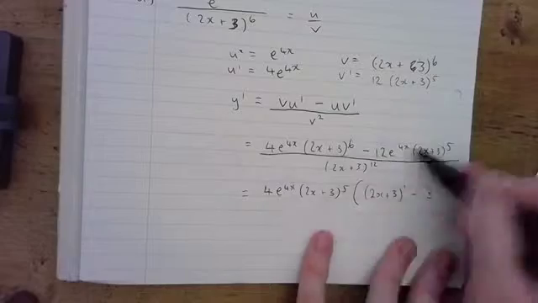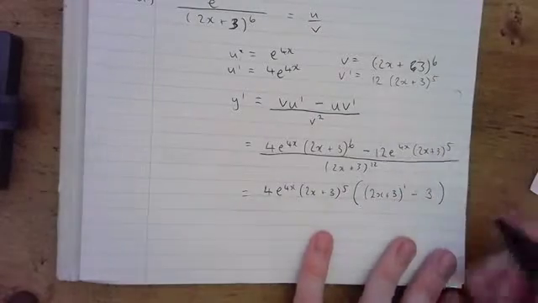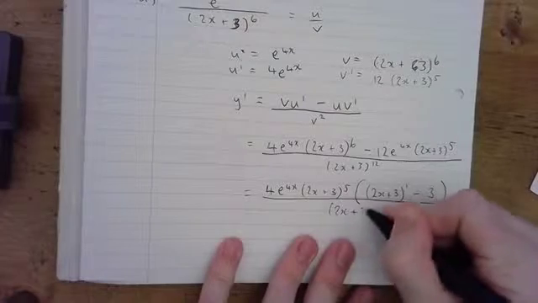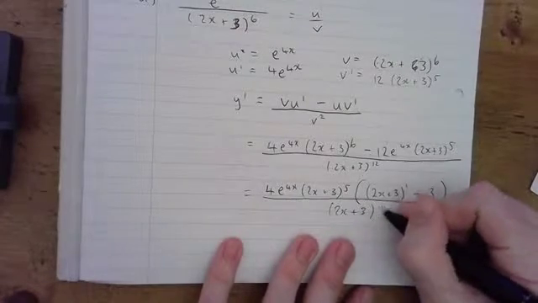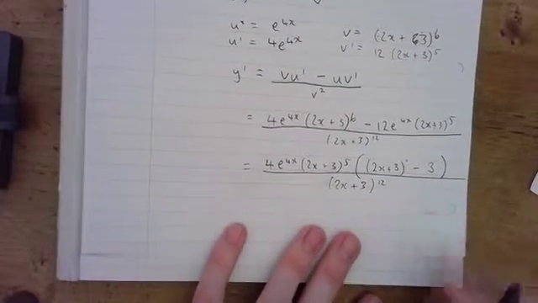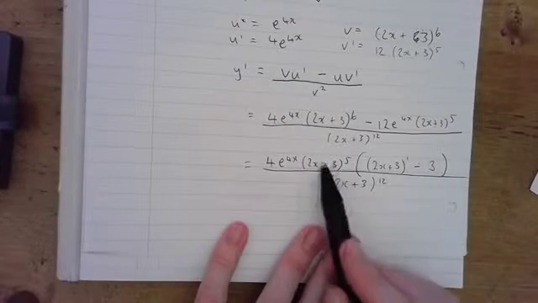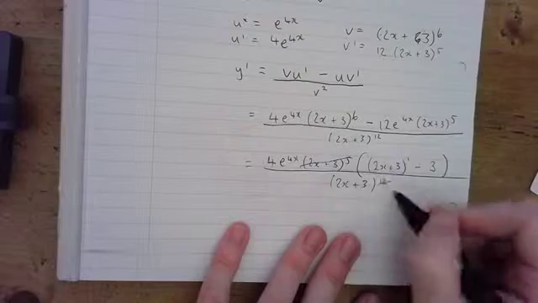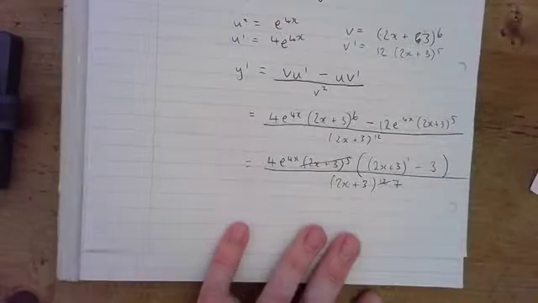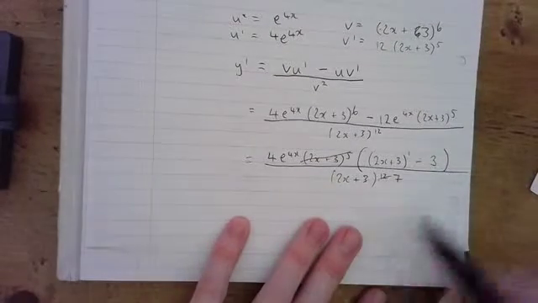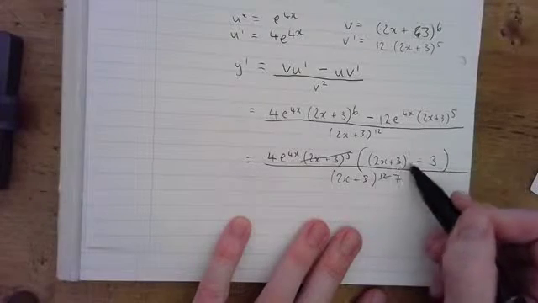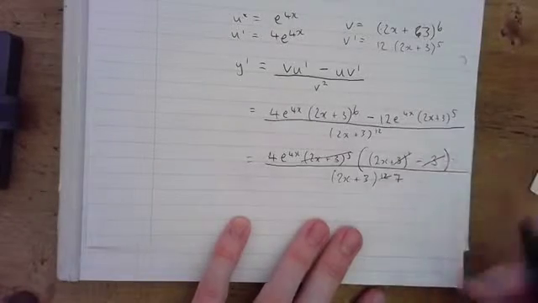The rest of that stuff is already there. So a bracket goes round that, all over (2x + 3) to the power of 12. Now, there's two things I'm noticing here. This bracket's on the top and the bottom, so I'm going to cancel that out. 5 and 12, we add and subtract, so that will now become just to the power of 7 on the bottom. And then anything to the power of 1 is just itself, so it's 2x + 3 minus 3, so they're going to cancel as well.